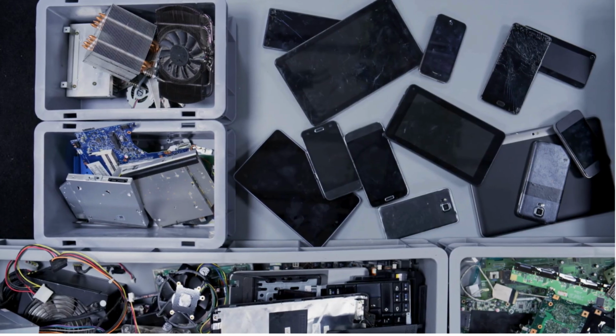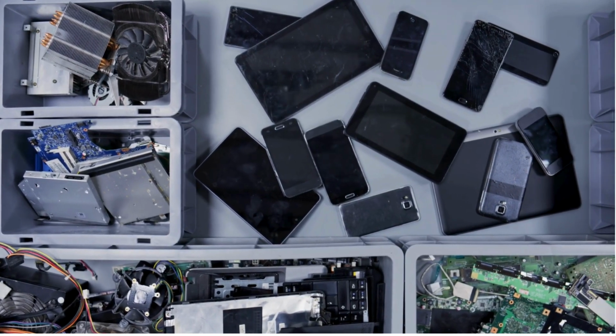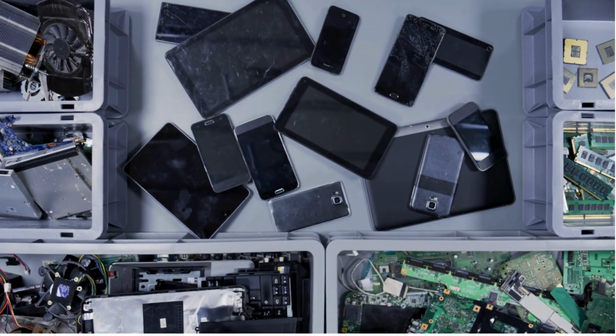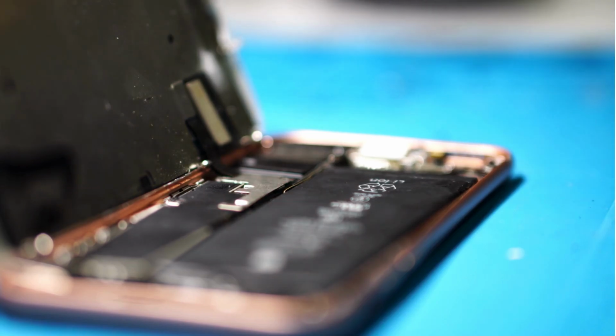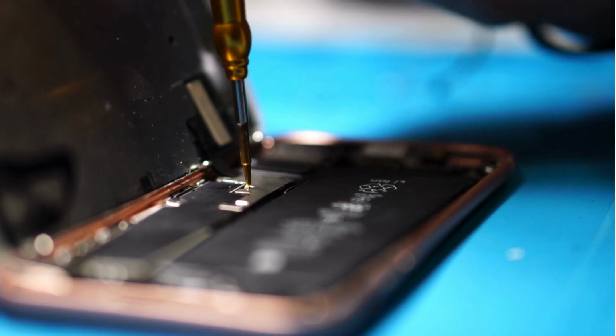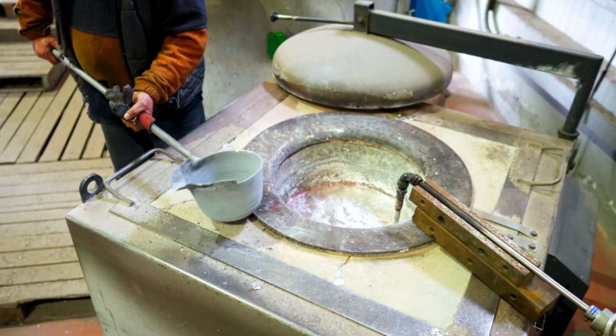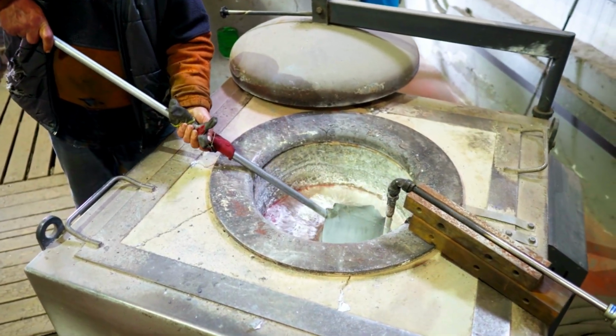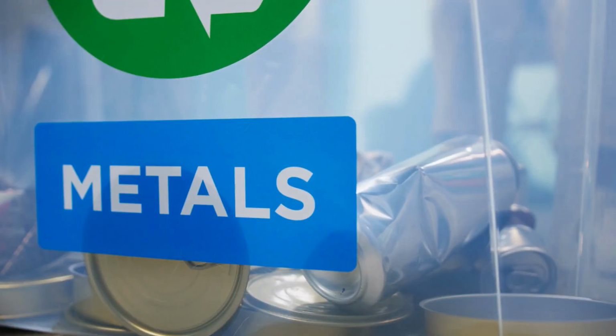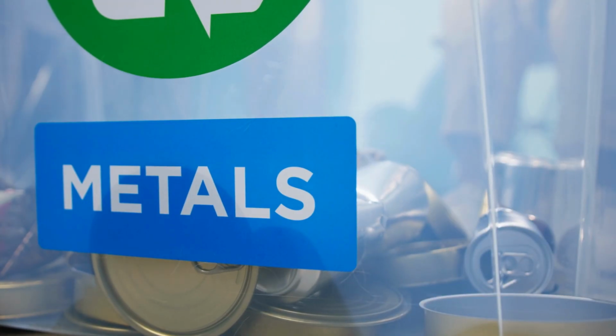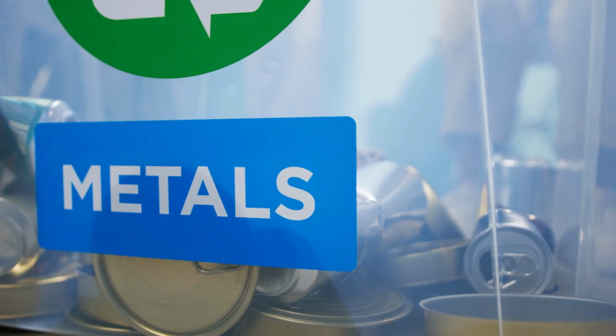Aluminum is a highly recyclable metal, and it is frequently recovered and recycled from old smartphones. To recycle aluminum in phones, it is separated from other components, cleaned, melted, and recast. Aluminum recycling is so common that 75% of aluminum produced since 1888 is still in use.